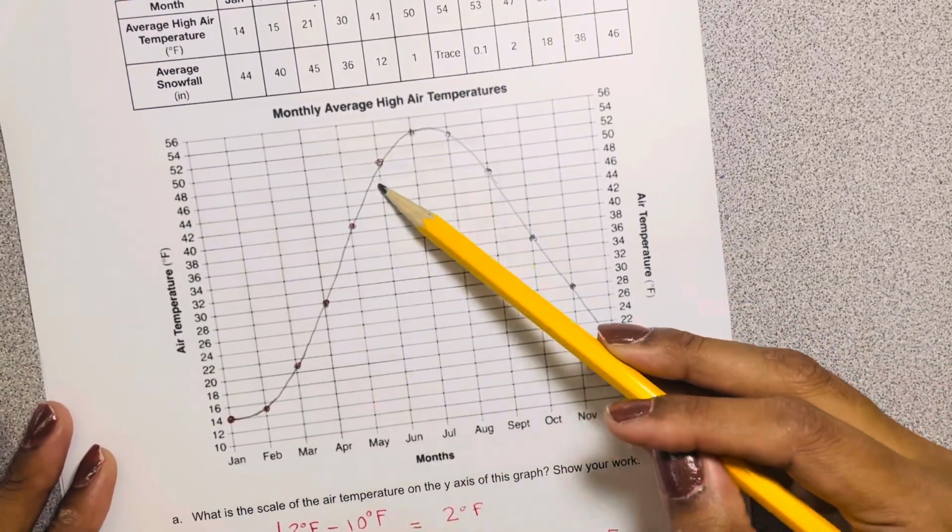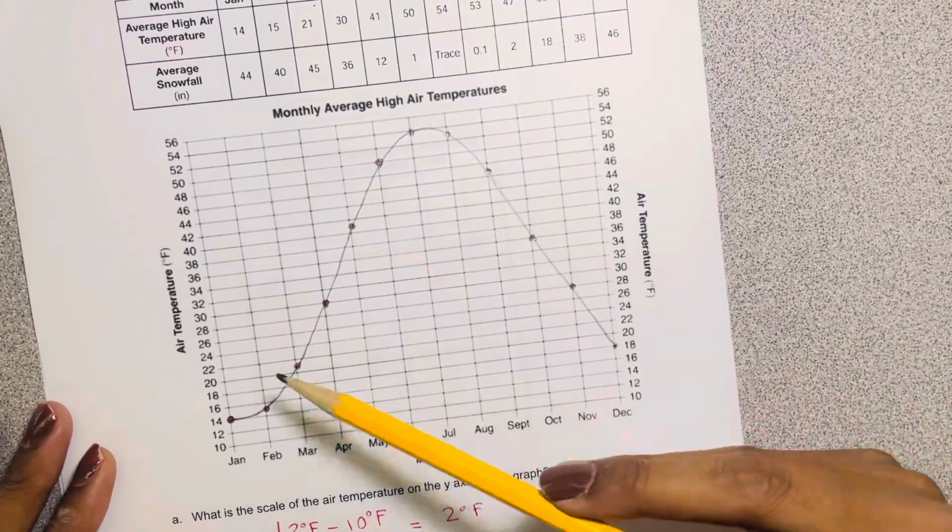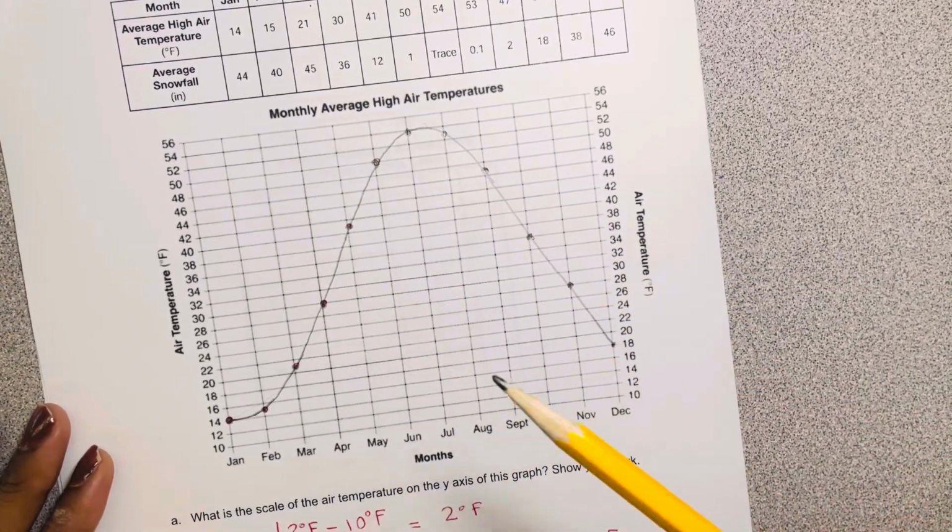Remember, always connect your dots with a line, because it's called a line graph. If you don't have the line and you just have the dots, it will be wrong.